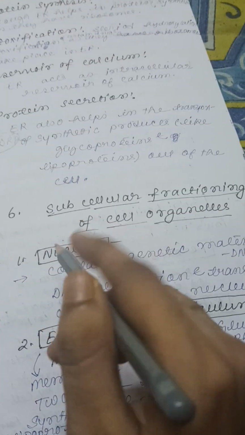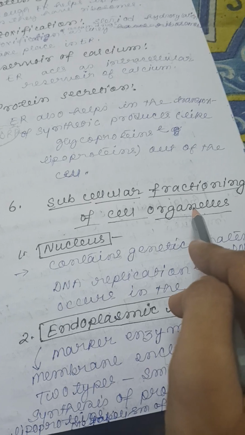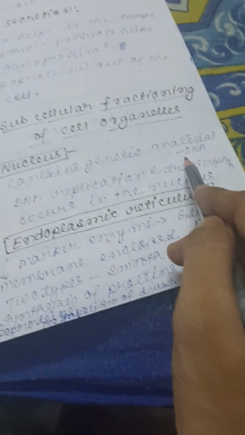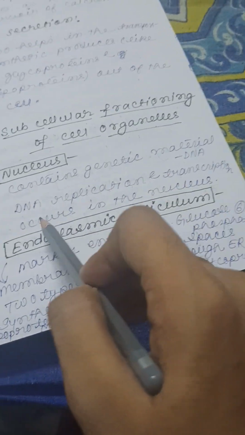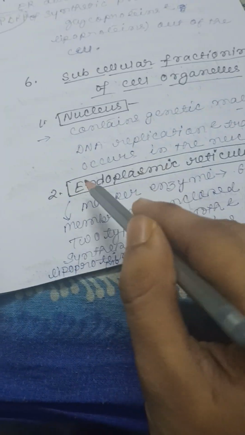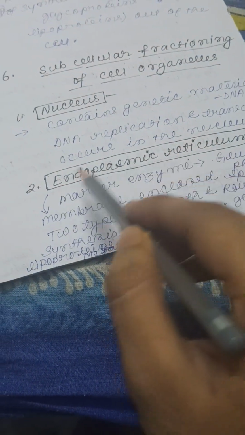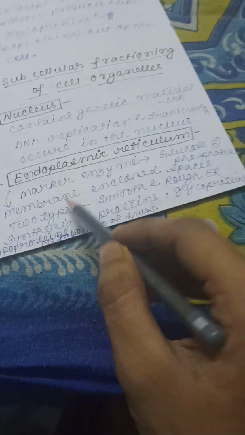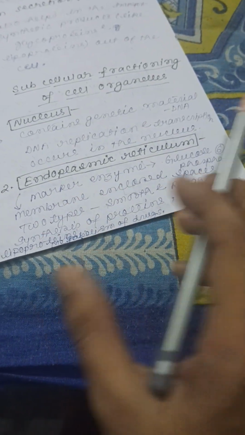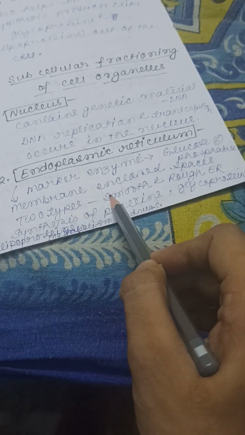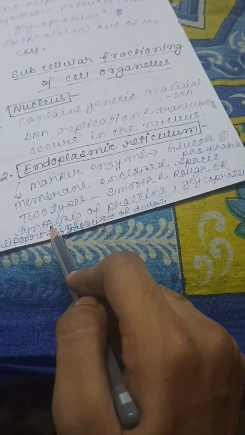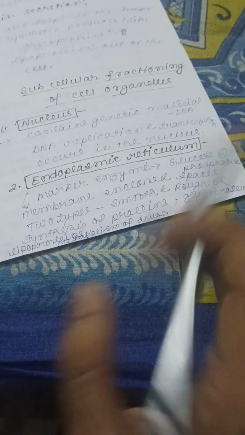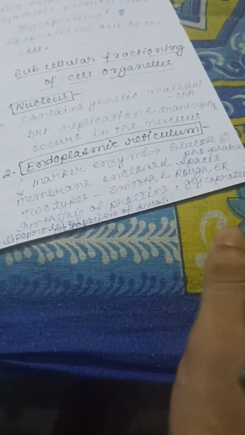Now, our next topic is subcellular fractionation of cell organelles. It includes the nucleus. It contains the genetic material, that is DNA. DNA replication and transcription occur in the nucleus. Next is the endoplasmic reticulum. The marker enzyme for the endoplasmic reticulum is glucose 6 phosphatase. The membrane-enclosed spaces are the endoplasmic reticulum. There are two types, smooth and rough. Synthesis of proteins, glycoproteins and lipoproteins takes place in the endoplasmic reticulum, and also the metabolism of drugs.